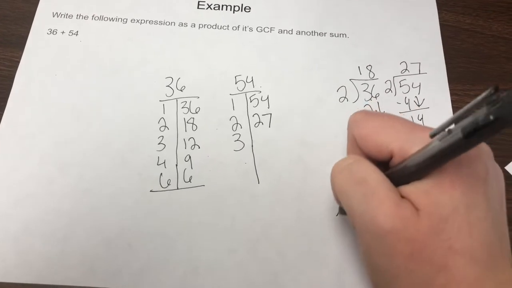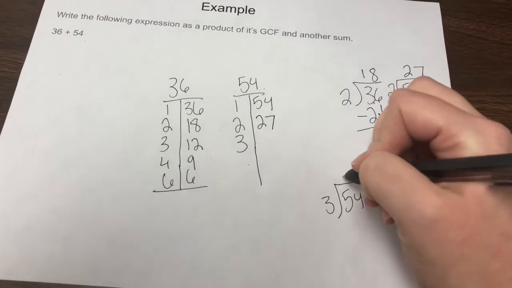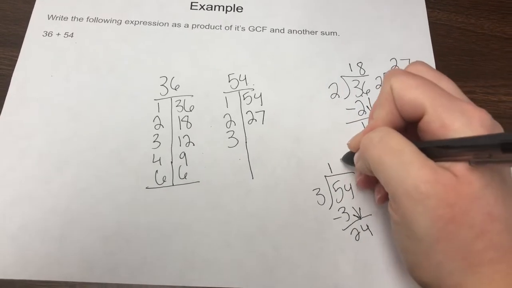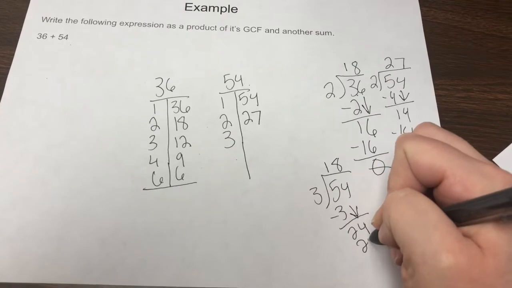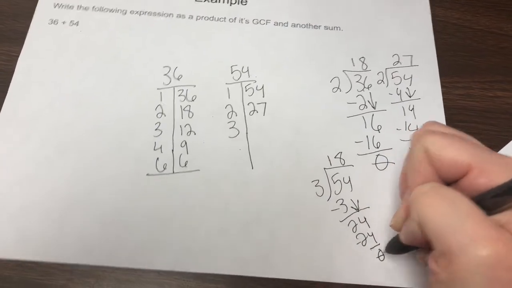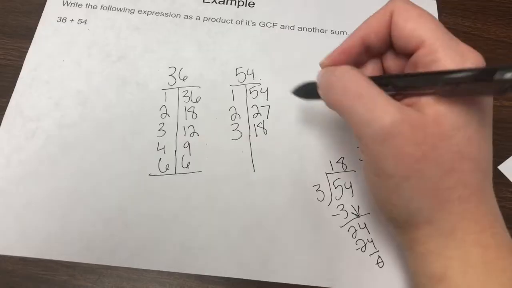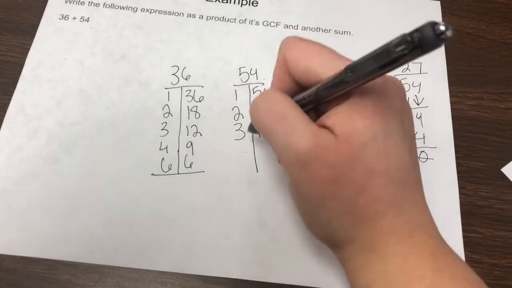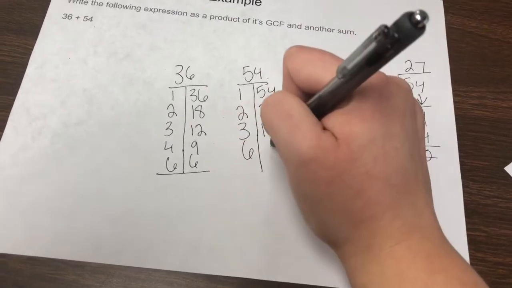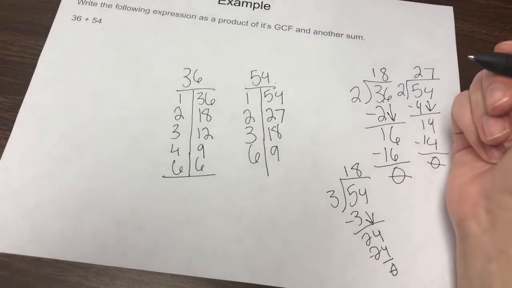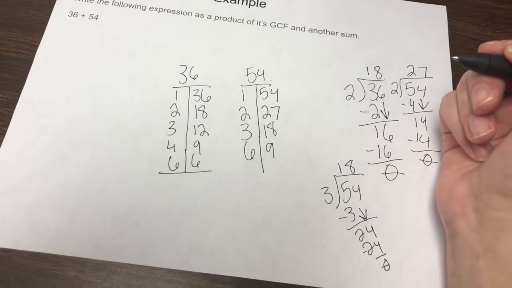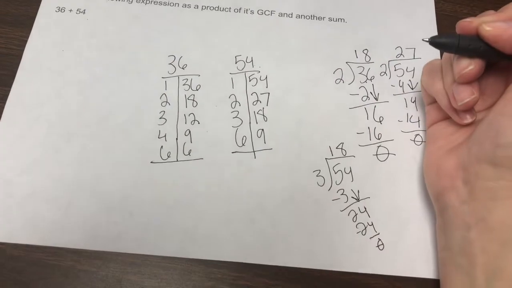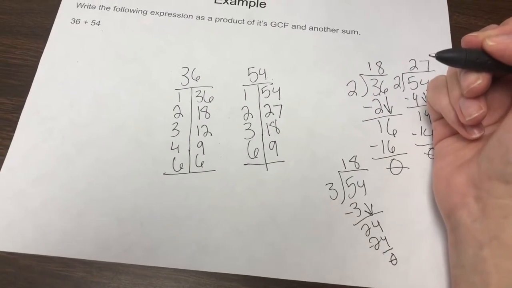Let's divide it out. 3 can go in one time, subtract, bring down. 8 times 3 is 24, subtract, so 18. Can 4? No. Can 5? No. Can 6? Yes. 6 times 9. Can 7? No. Can 8? No. And then we get back to 9. We already have it listed, so I know I'm finished.